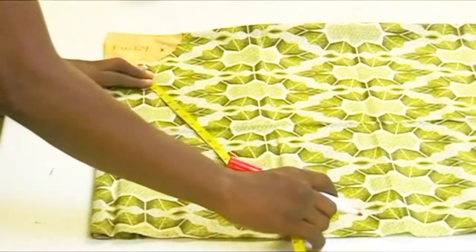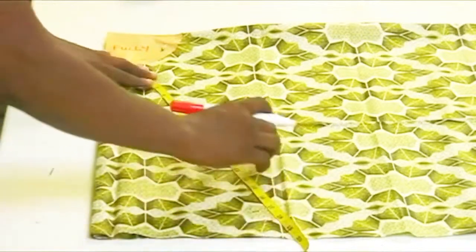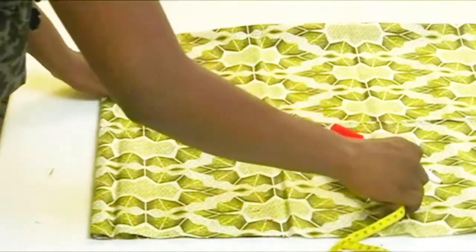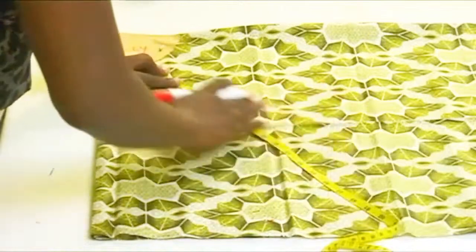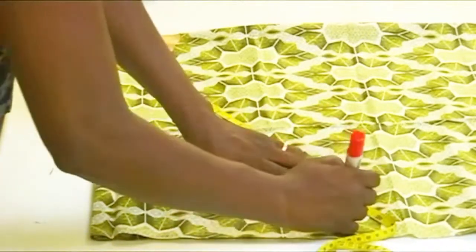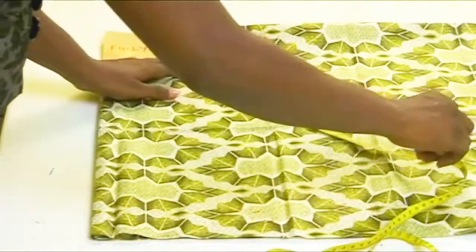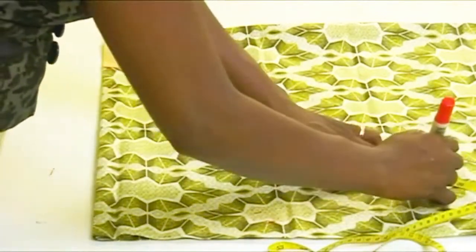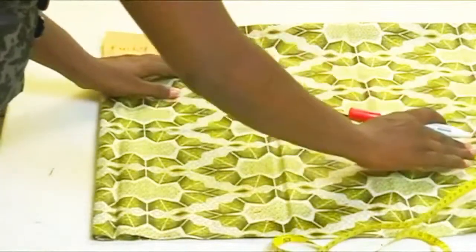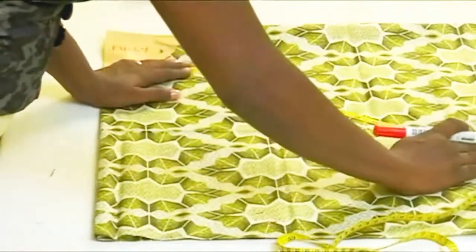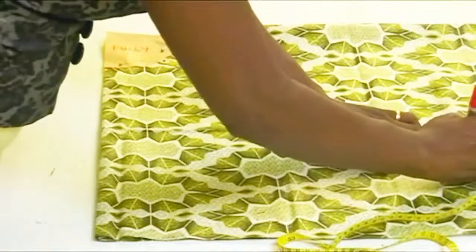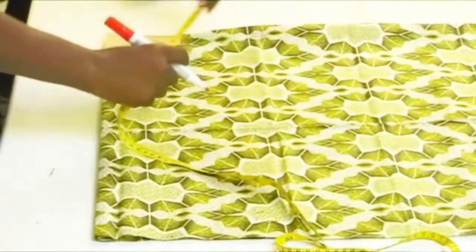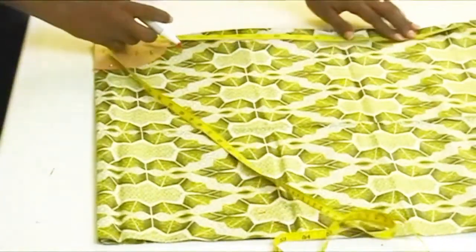Okay, sorry, I think I marked out 17 there. This is 18. You can see I'm getting out the marked points.